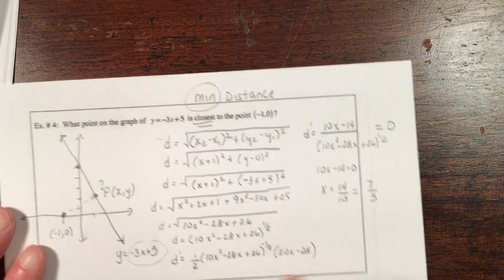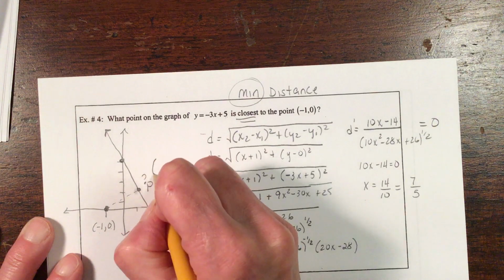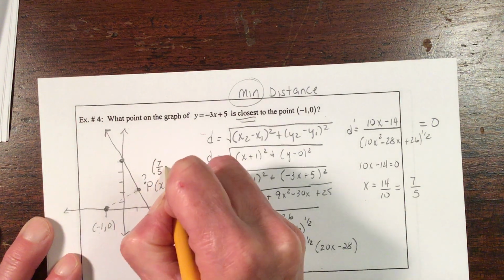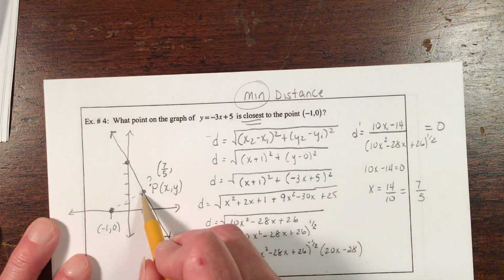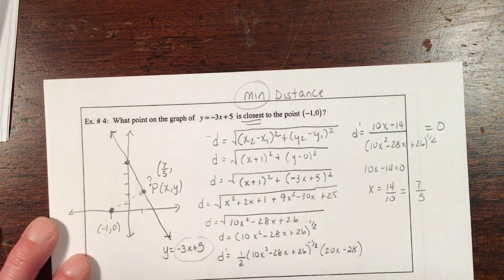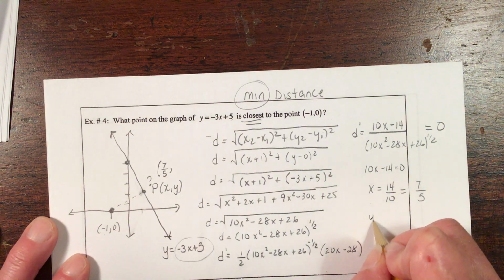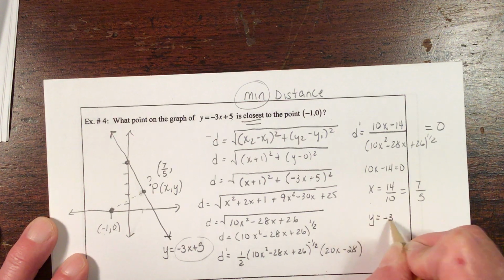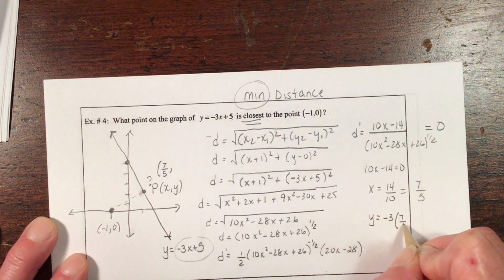So the x coordinate, think about it, that's closest on the line is going to be 7/5. How am I going to get the y value of that point? Well, I'm just going to plug it into the equation.